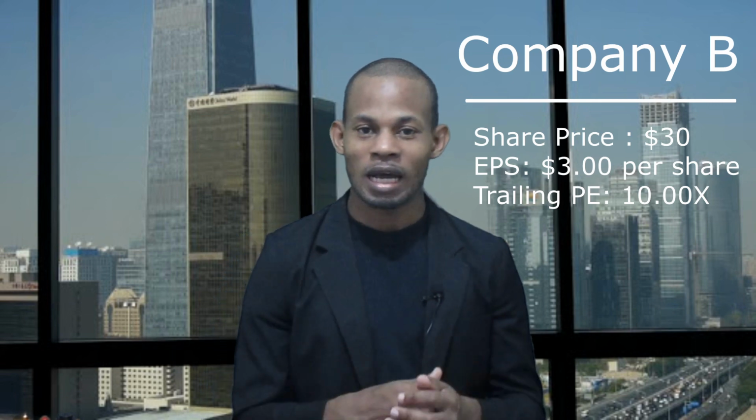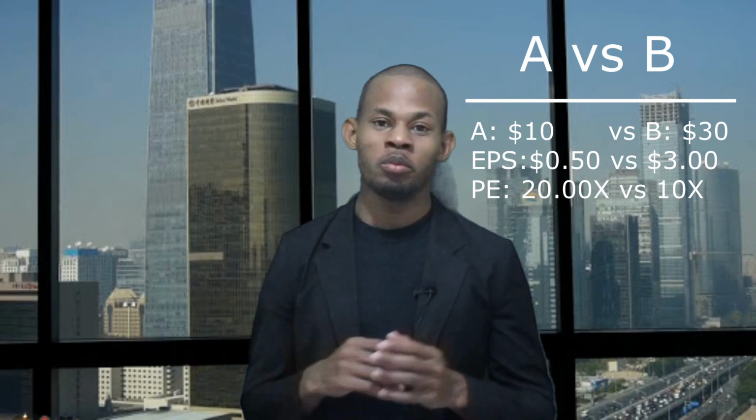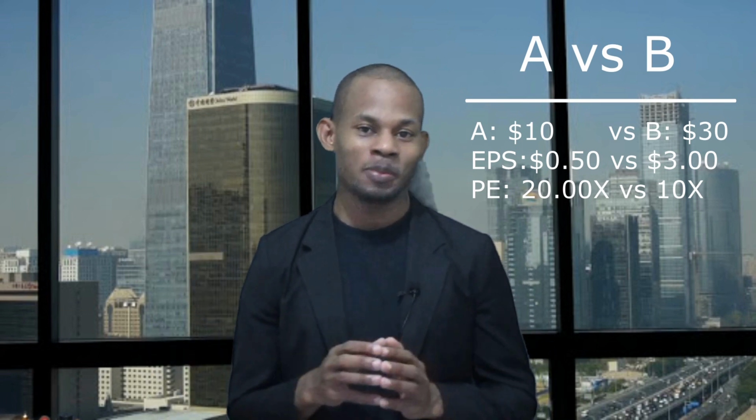If both companies are growing at the same rate, we said earlier 8% per year, then Company B would be the better investment based on a PE ratio valuation method. Notice that Company B is still a better value for the investor despite it having the higher share price. In fact, Company A would be 2 times as expensive as Company B based on the PE ratio alone.